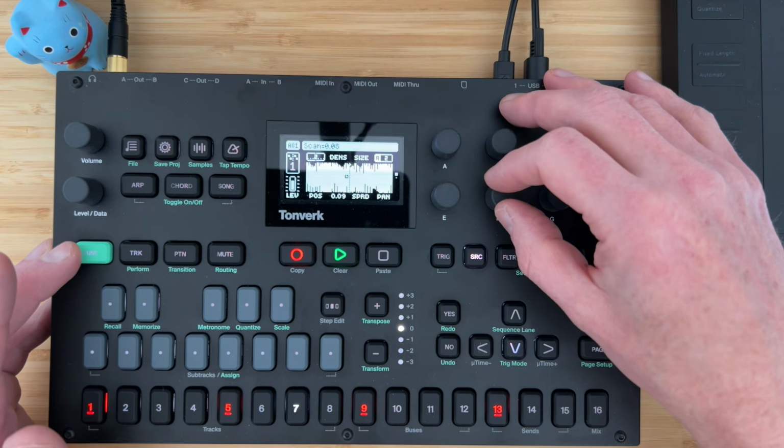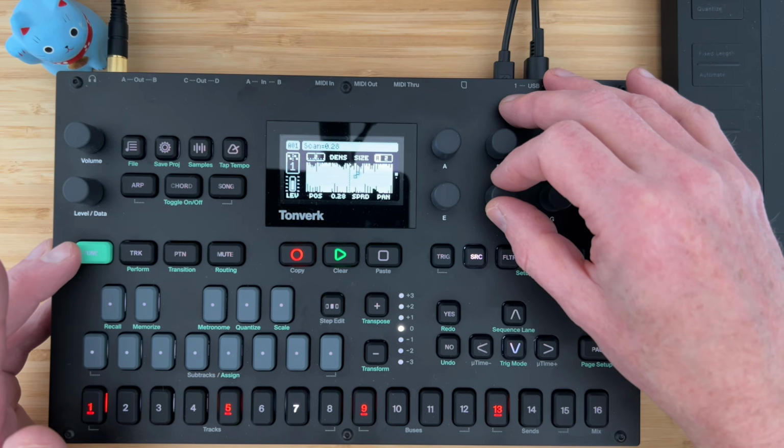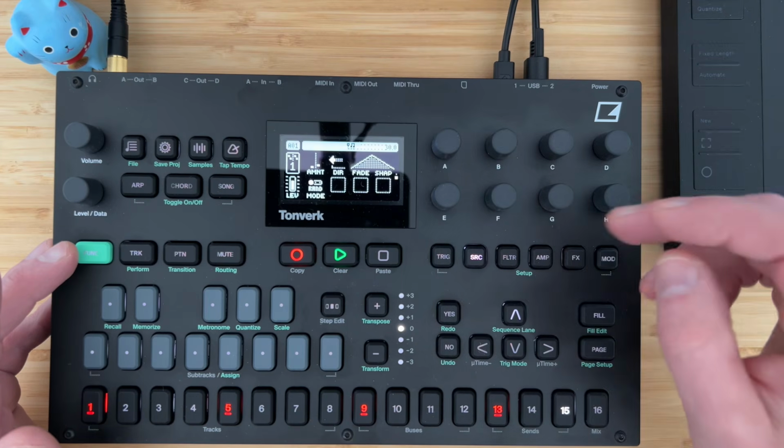What have we got here? Okay, it's a bit tricky to demonstrate, but effectively they are playing backwards now.